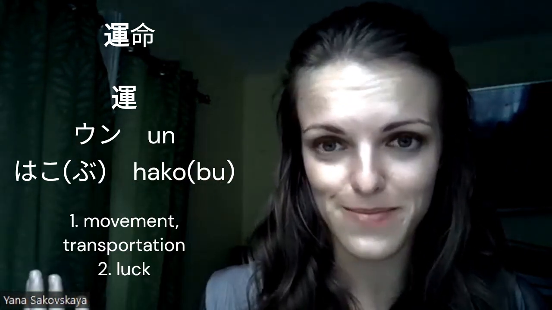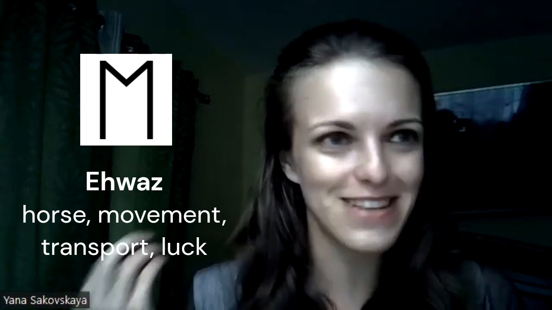Actually, what amazes me a lot about that is that if we take a Scandinavian rune, which is called Evas, there is the same composition of meanings. The rune Evas means movement and luck. How can it be? Oh my God, I don't understand it.